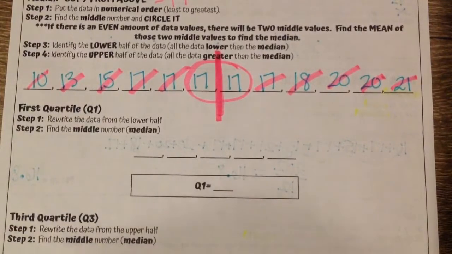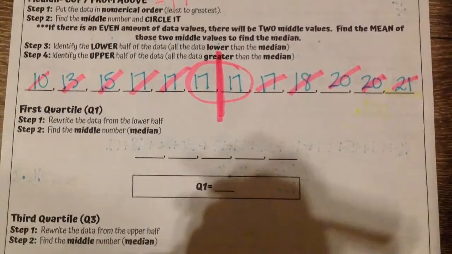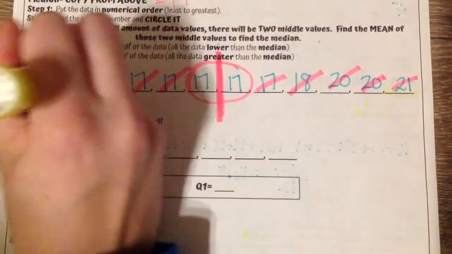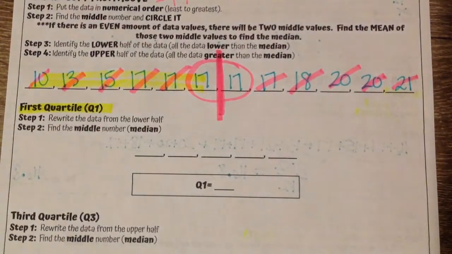When I'm crossing these off, I like to go in the opposite order. For Q1, we are just looking at these values in the bottom half, so we are crossing off in the opposite direction.